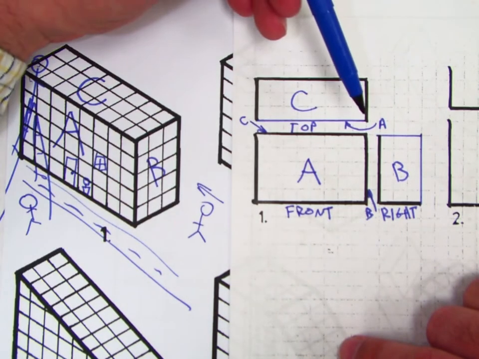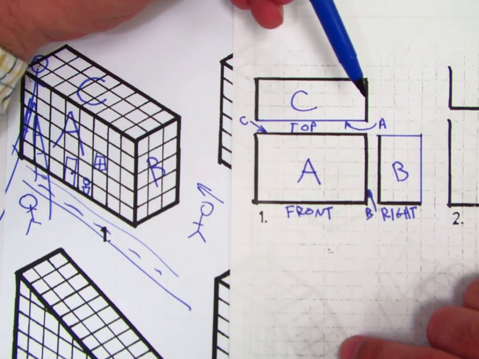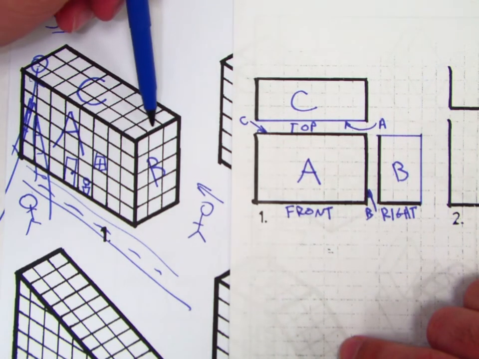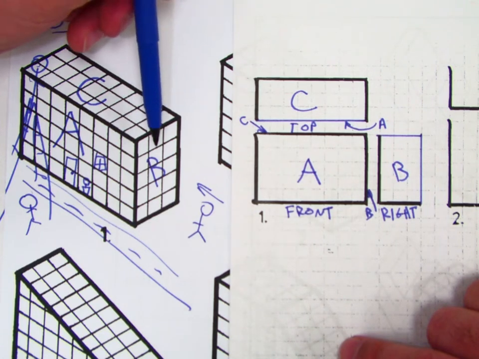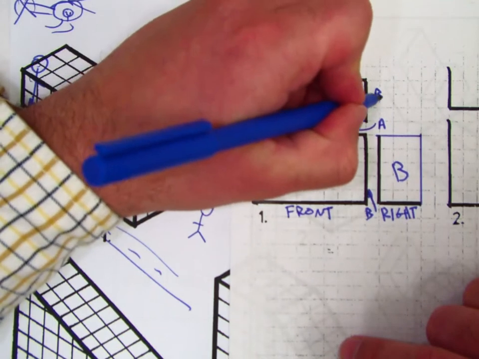Looking down from the top, we see the right edge of our top view. That line there is the same as this line here. So looking down from the top, that line represents the edge of what plane? If you said B, you got it.